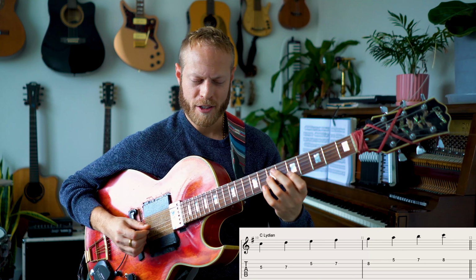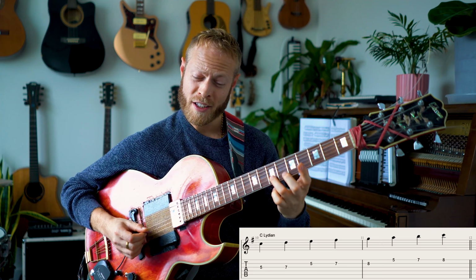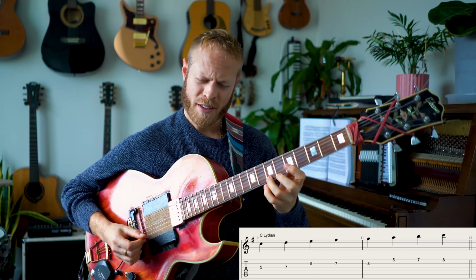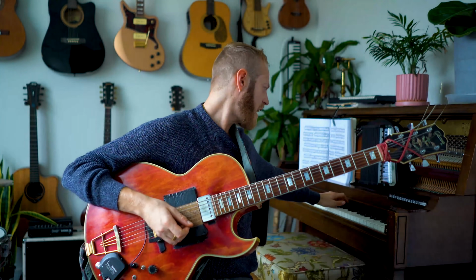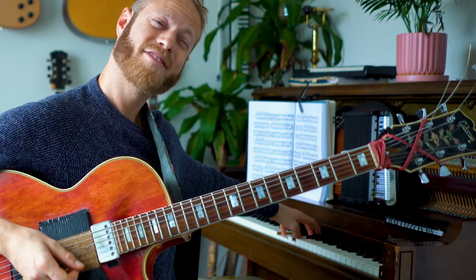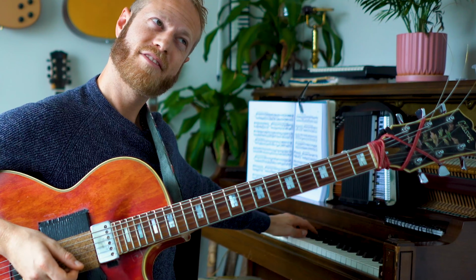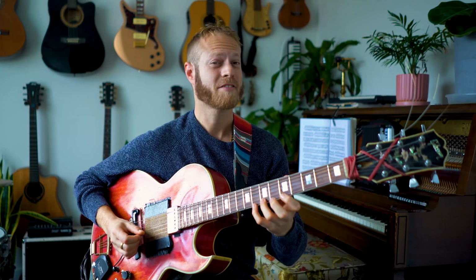Do, re, mi, fa dièse, sol, la, si, la, sol, fa, mi, re, do. So this is this kind of sound. Right, that color. So we're basically playing C major scale, but we have that sharp 4.